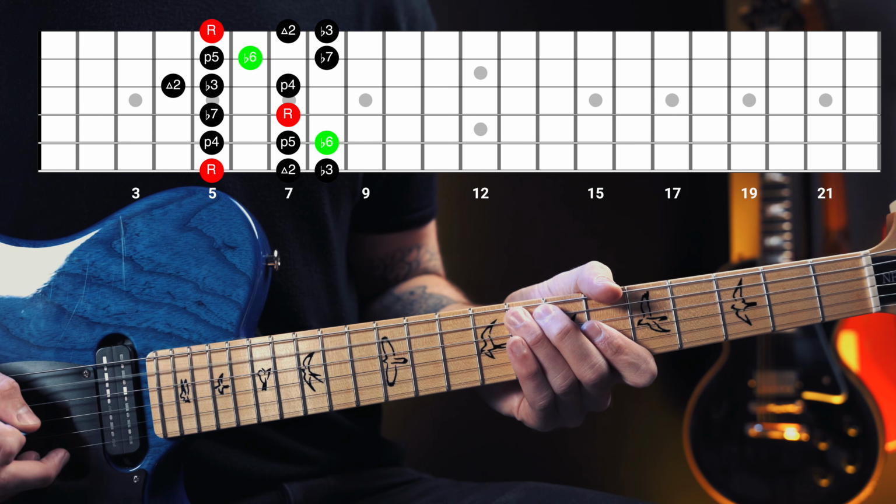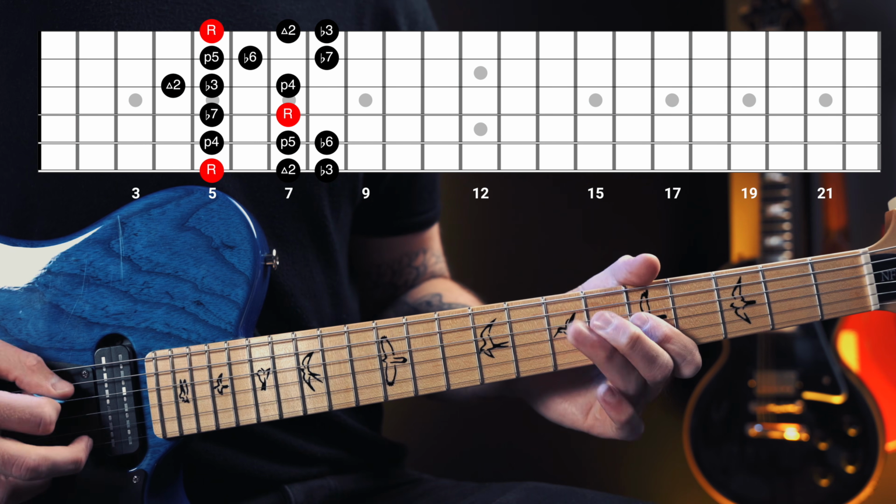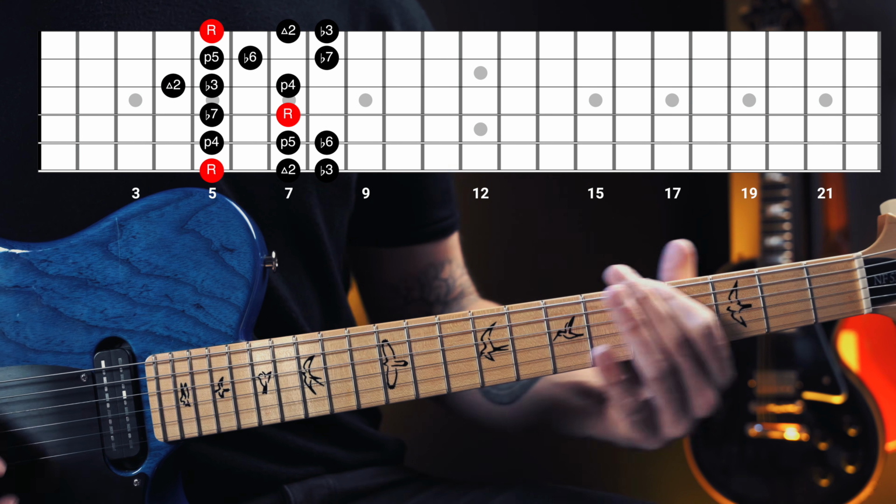And you might be wondering, well, what about the flat sixth from Aeolian? Didn't you mention that note? Well, in position 1, you can find that note on the A and B strings here. But I didn't actually use it in that part of the solo that you just heard. I am going to explain how I typically use the flat sixth from Aeolian later in this video.